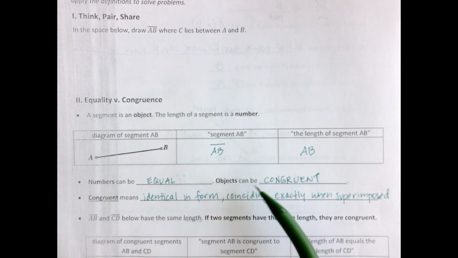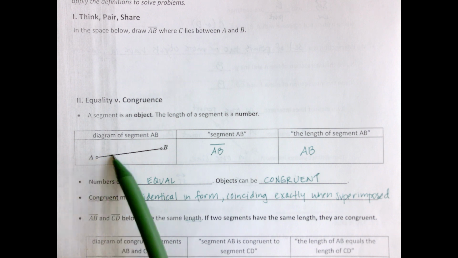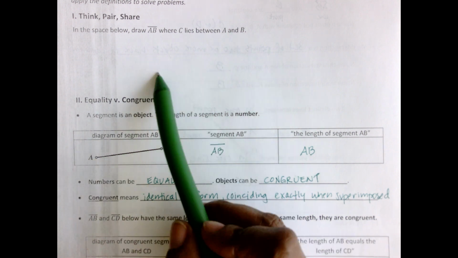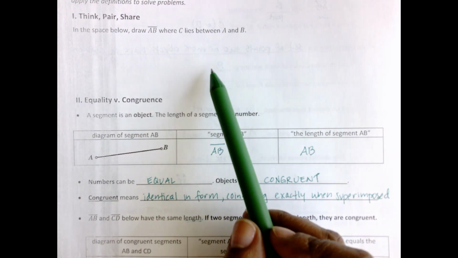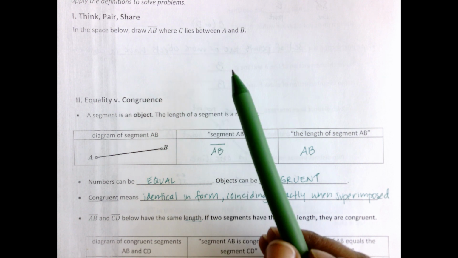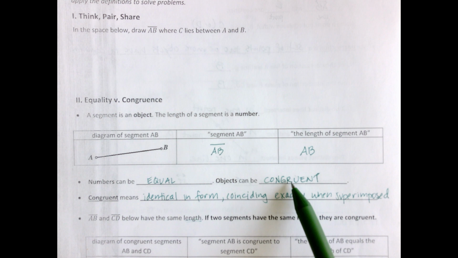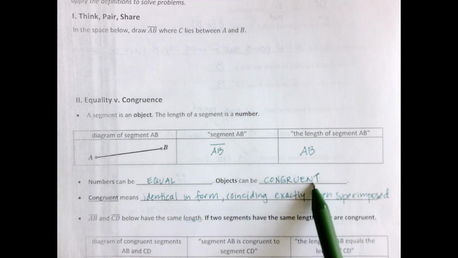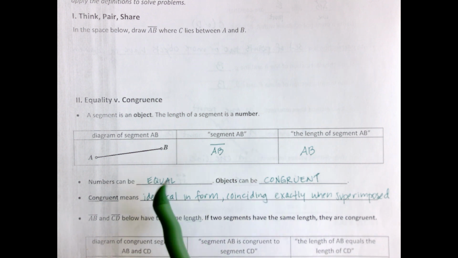But the objects themselves, we know that they are congruent if I take this object, lay it over, let's say, the segment you're going to draw here, and they overlap perfectly, and one is not longer or shorter than the other, they just fit perfectly over each other. That means that they're congruent, okay? Congruence will indicate that they are the same length. So congruence and equality are pretty much the same, but they represent different features, okay?